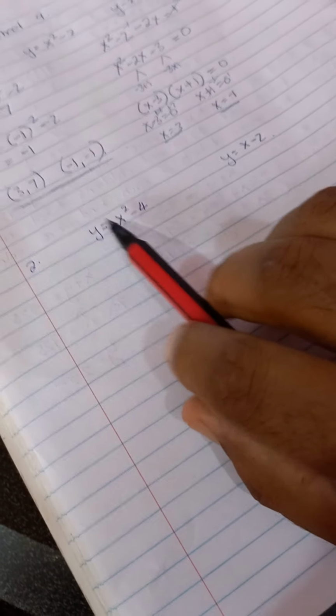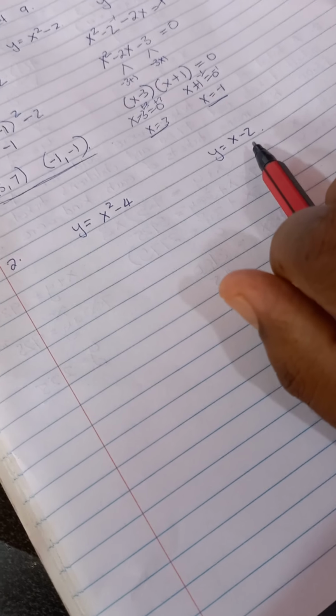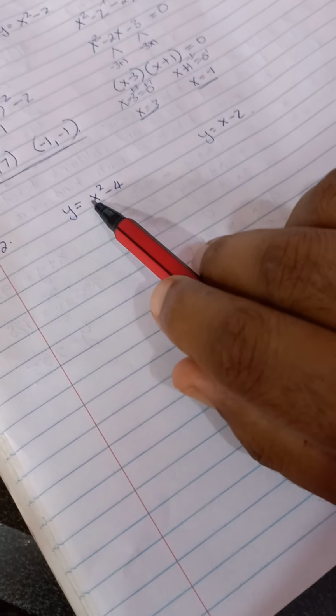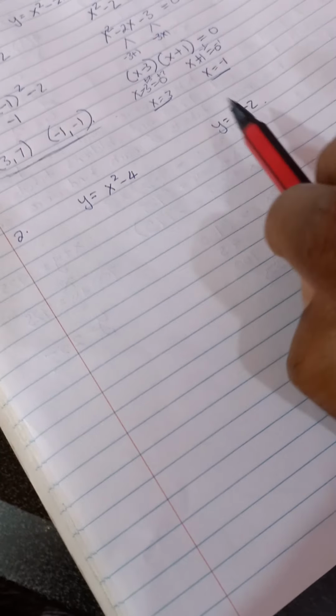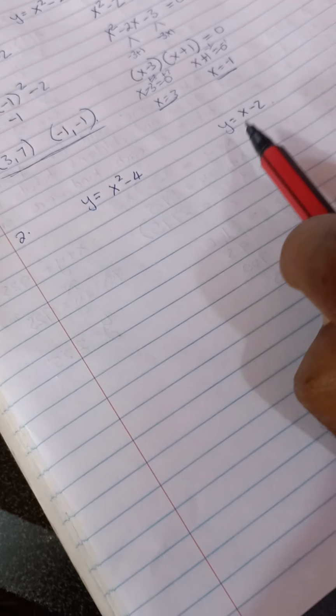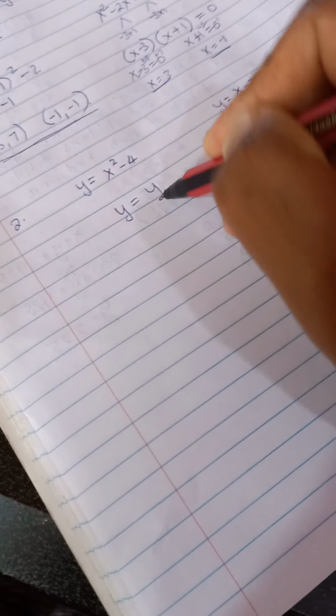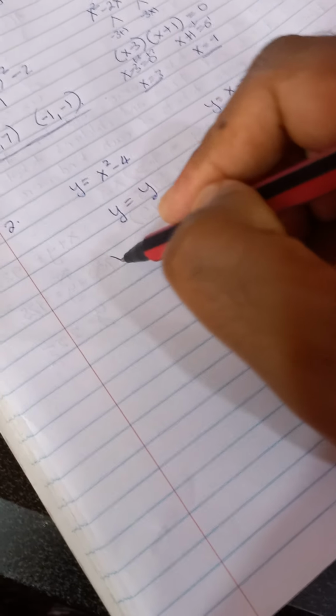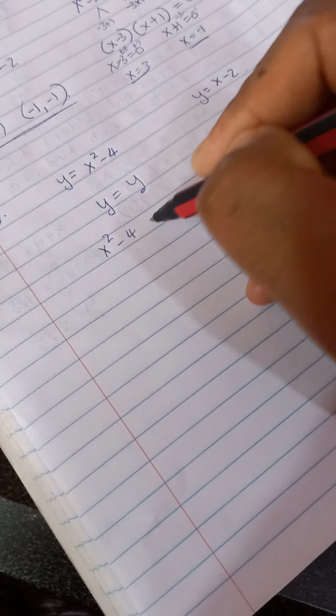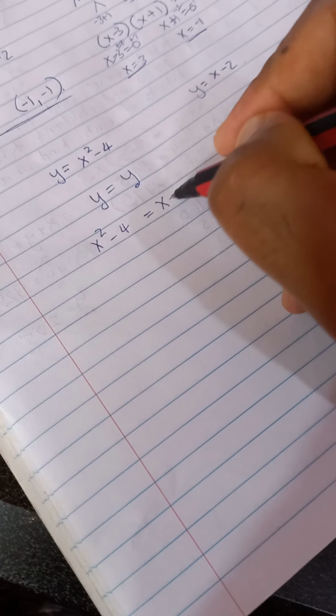It says y equals x squared minus 4 and y equals x minus 2. Using substitution, we can also equate the two y's together. y is equal to y. So the first y equation, x squared minus 4, equals the second one, x minus 2.